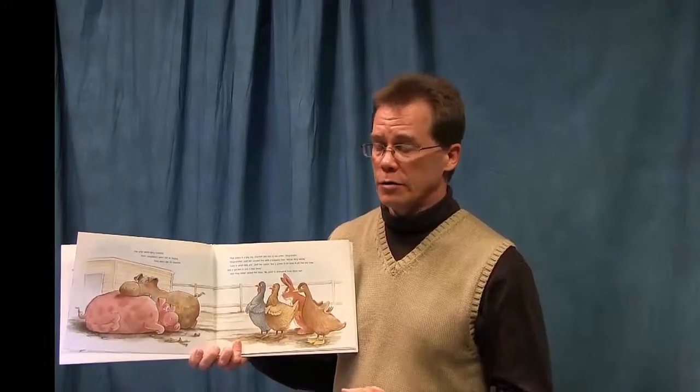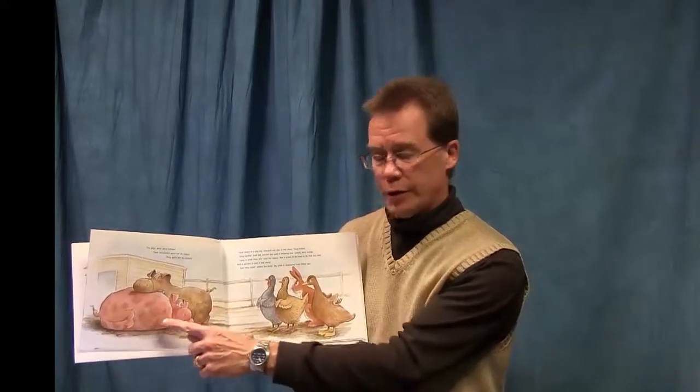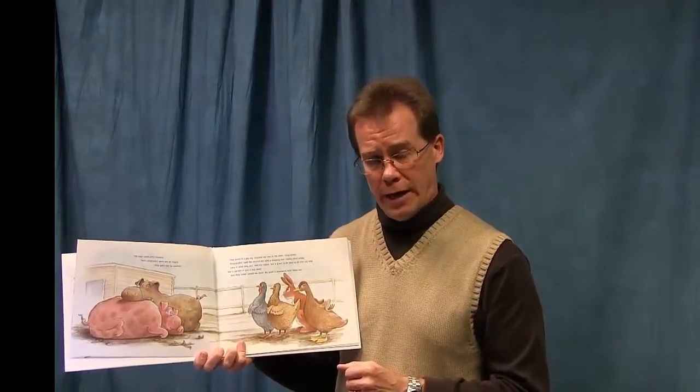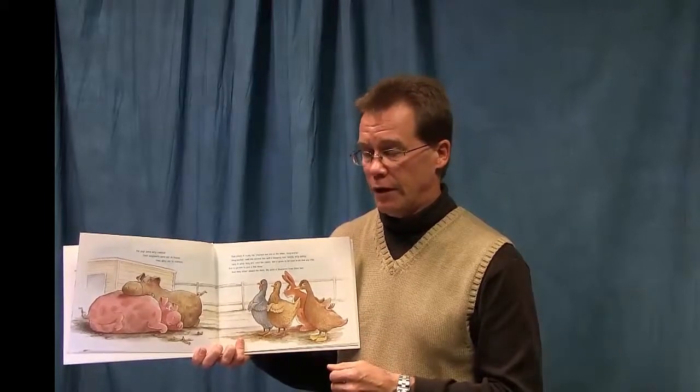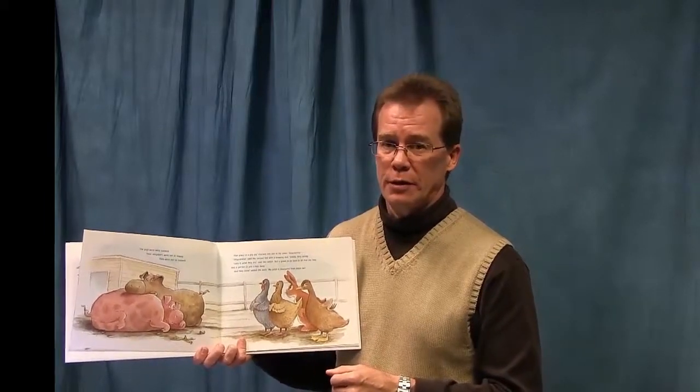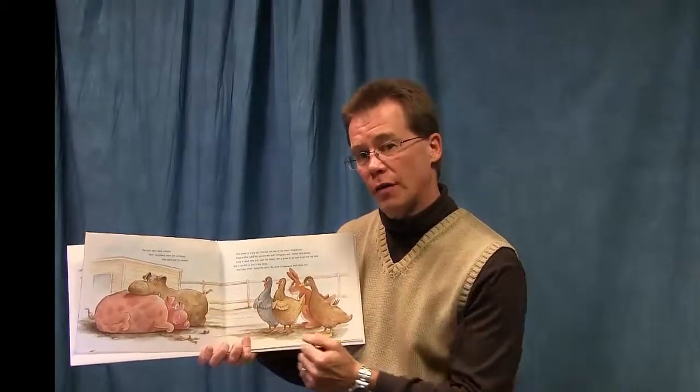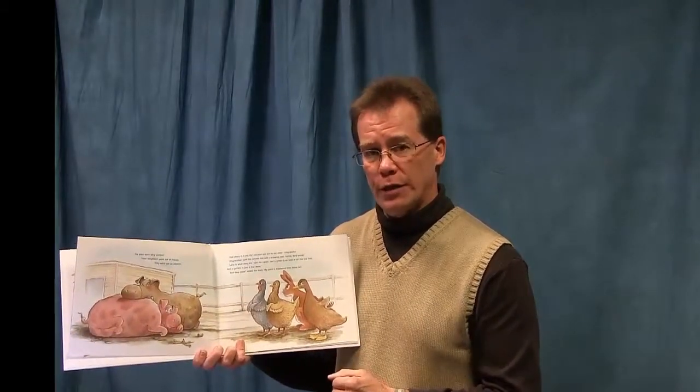Now you can, of course, as you read, point to things and show the children what you want them to look at. However, if you get a very complex picture, it's going to be very hard for you to point to exactly what you want them to see while you're reading.